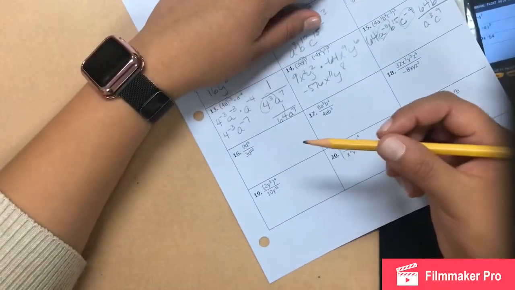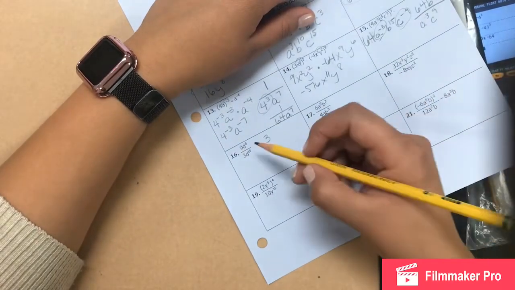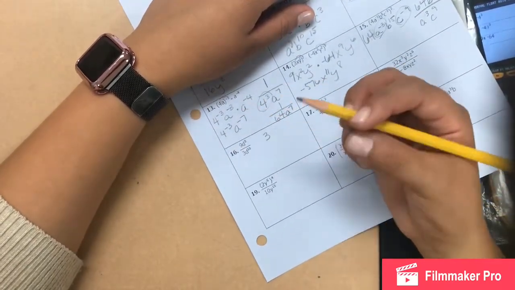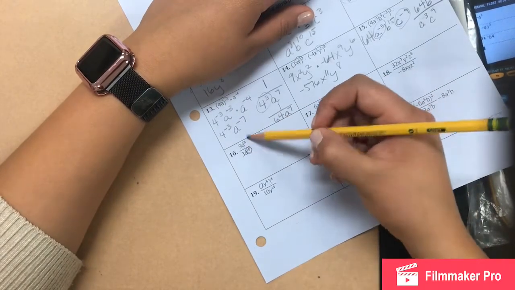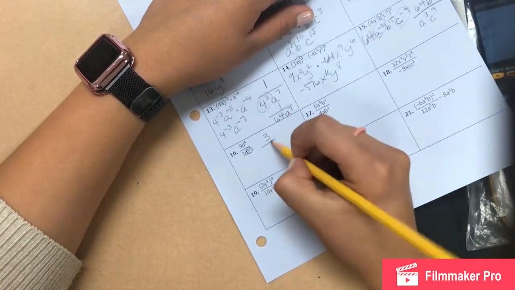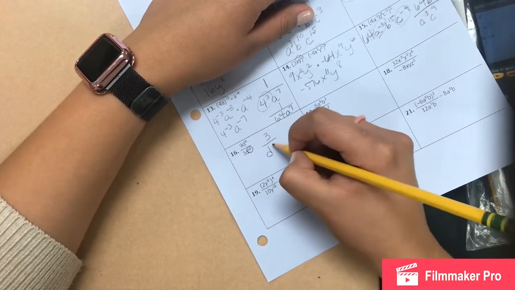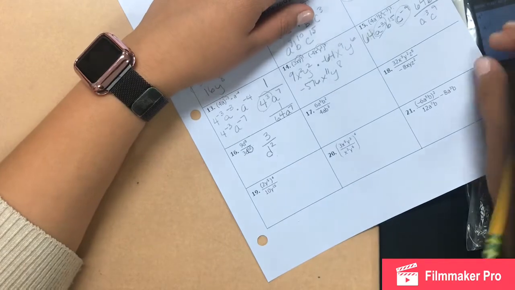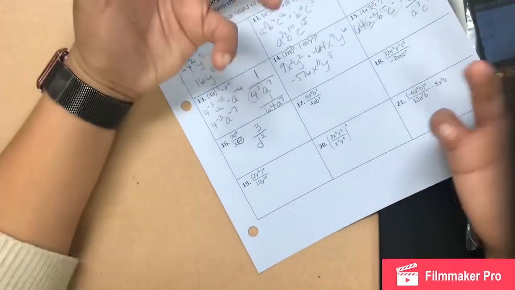Number 16 is the quotient rule. Quotient rule says I'm going to simplify 9 over 3, which is just 3. And then for the exponents, I'm going to subtract. But I like to circle the higher power. So 10 minus 8 is 2. But d is going to be in the denominator because 10 is higher than 8. So it's d squared. That just avoids the negative rule. Not that it's wrong, it just skips a step.